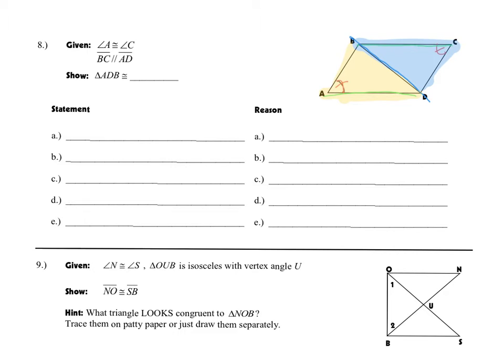Okay, let's go and erase that so we can put some markings on there. And let's start with our given information. So we are given that angle A is congruent to angle C, and that is our given information. Okay, so I'm going to mark that off again since I erased it. And so here's angle A to angle C.